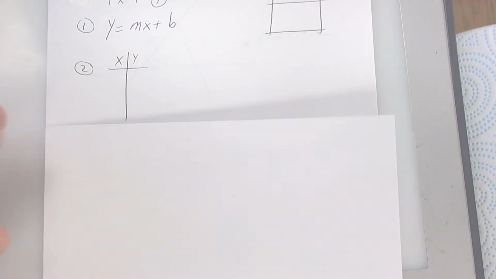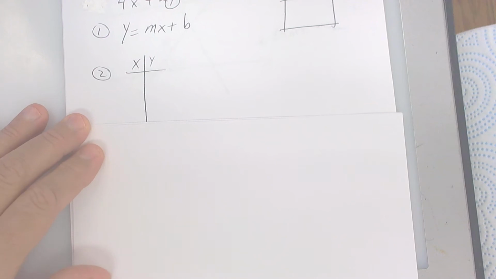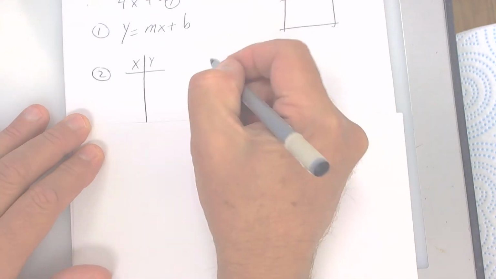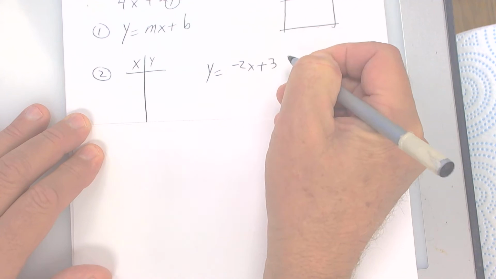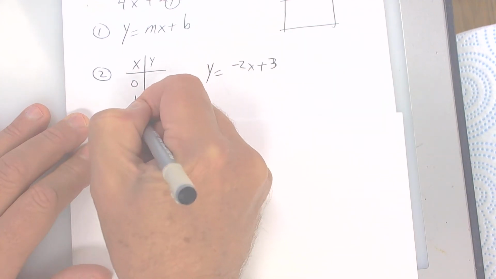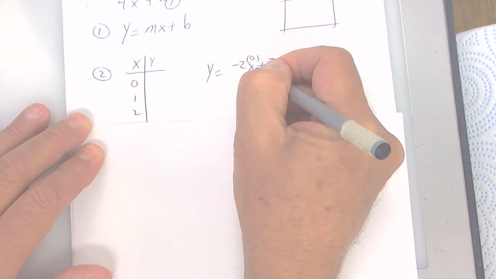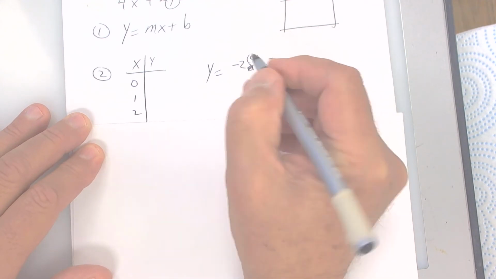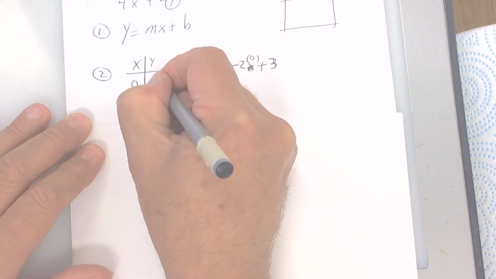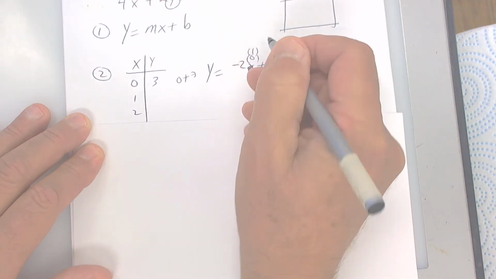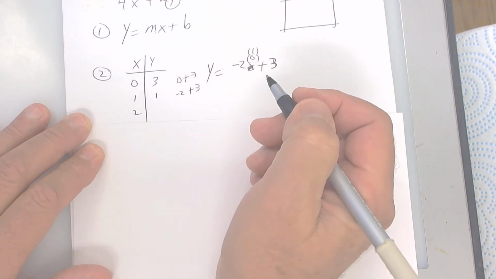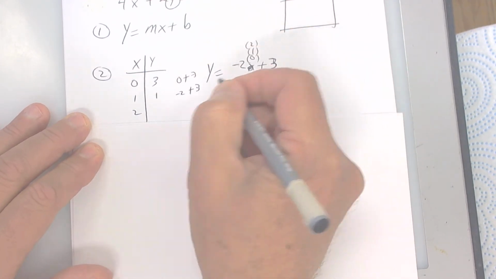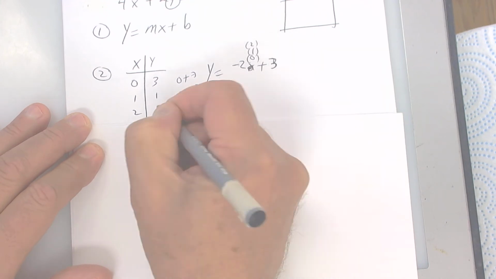Let's do it another way. Let's use a table. To use a table, you could still have y by itself, so let's use that same equation, y equals negative 2x plus 3, and then let's pick some points. 0, 1, and 2 would work. Negative 2 times 0 is 0, and 0 plus 3 gives me 3. Negative 2 times 1 is negative 2, plus 3 gives me 1. Negative 2 times 2 is negative 4, plus 3 gives me negative 1.